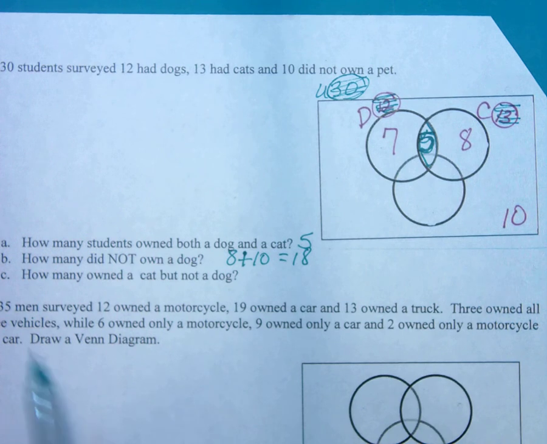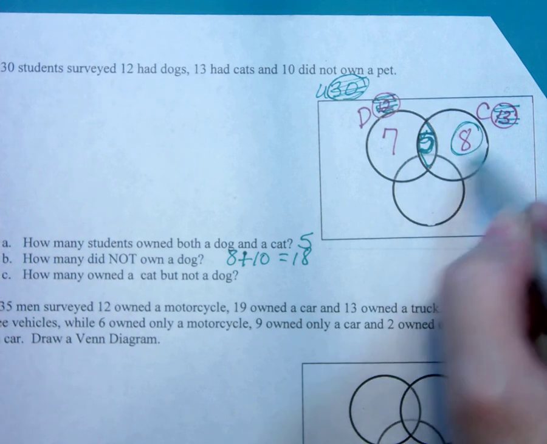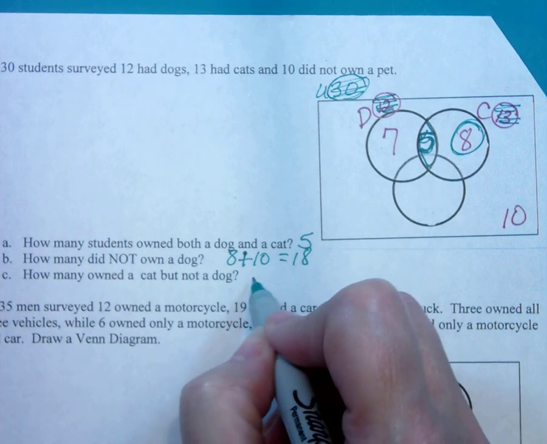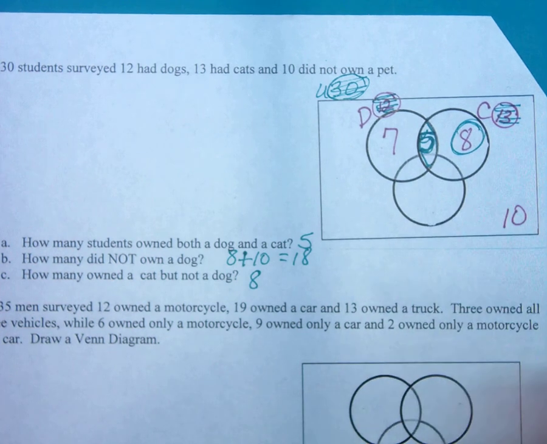How many people owned a cat but not a dog? Owned a cat, let's see, but not a dog. That would be these 8 people. They own a cat but not a dog. Not those 5 people. They own a cat and a dog.